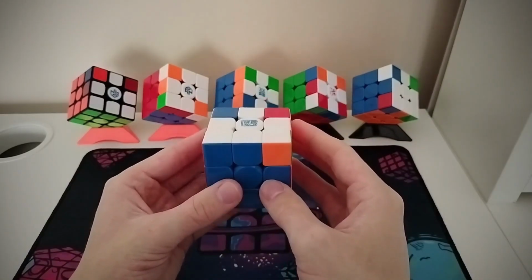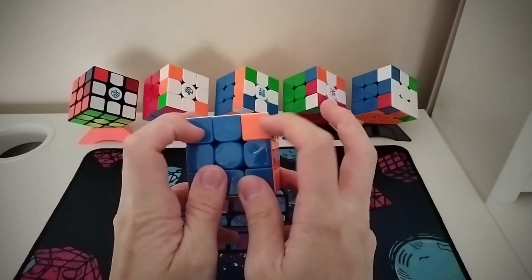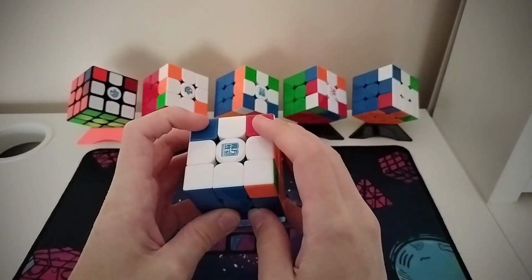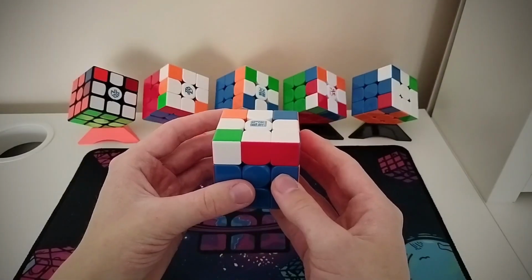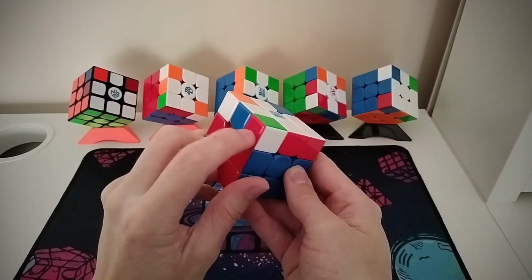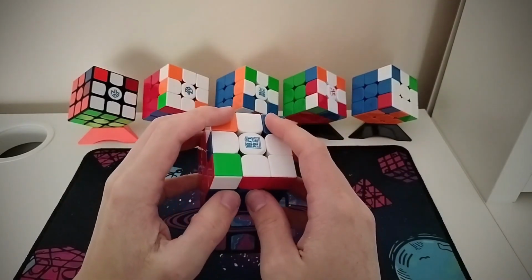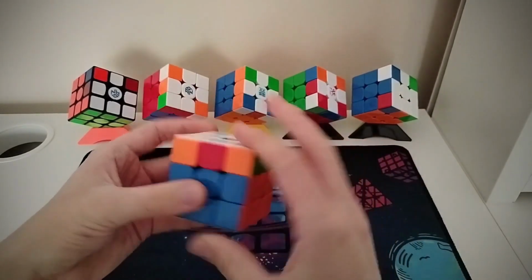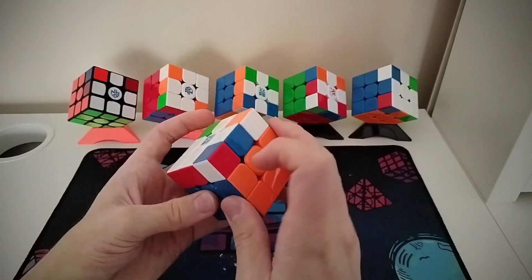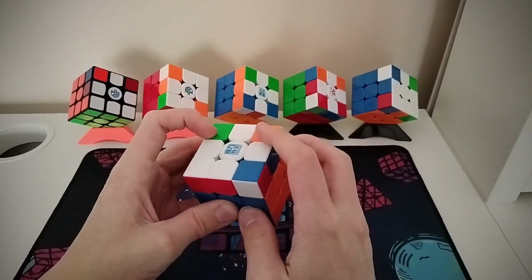For the T cases, similar to the U cases, I use the 2 headlights on front and the 2 top stickers. For the anti-soon cases, I use this sticker here, plus the 2 stickers on top, and I mirror it for the soon cases. For the soon cases, I use this sticker and these 2 stickers on top.